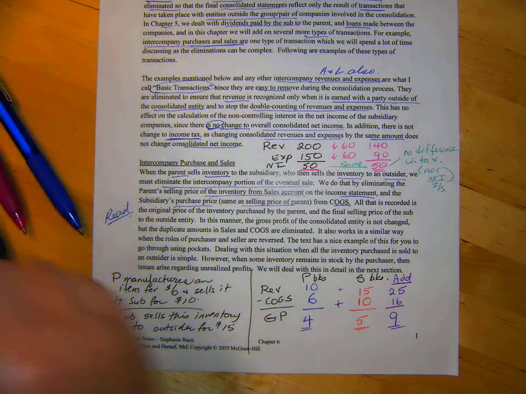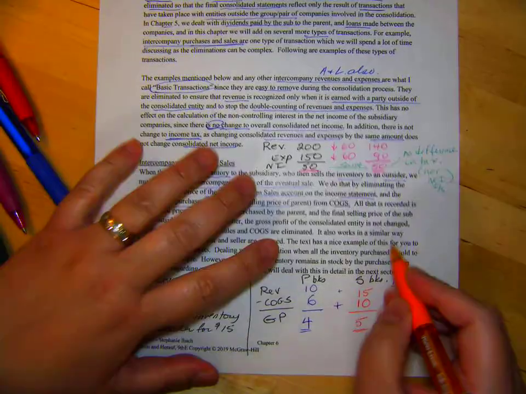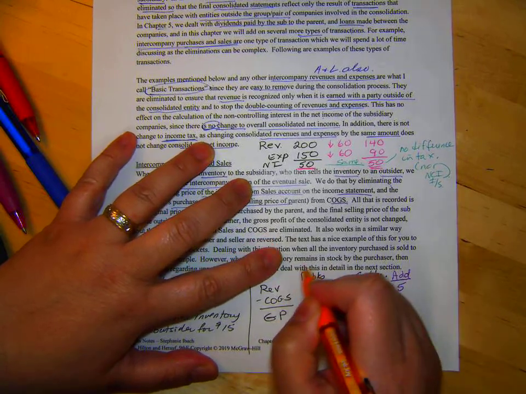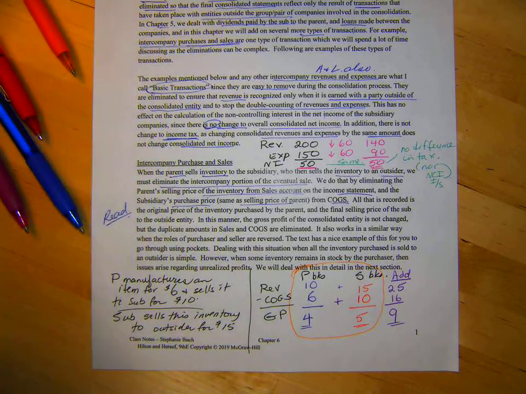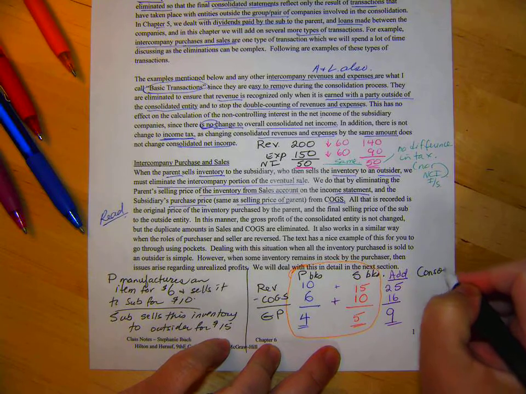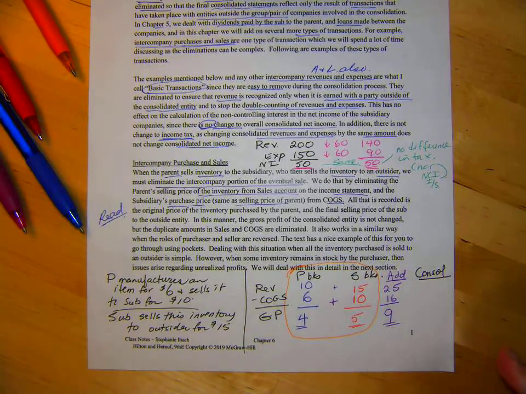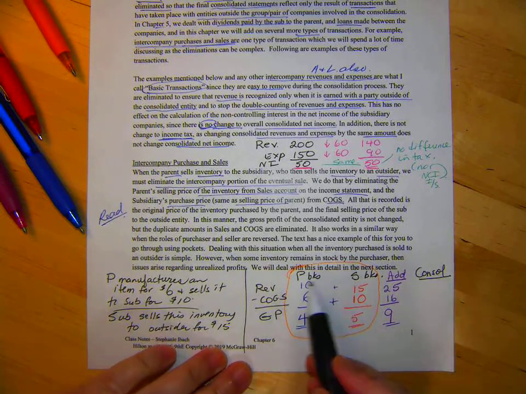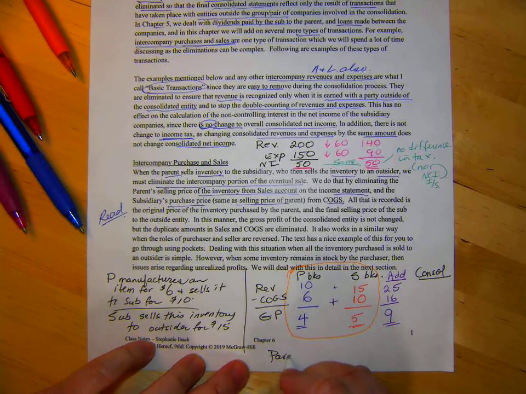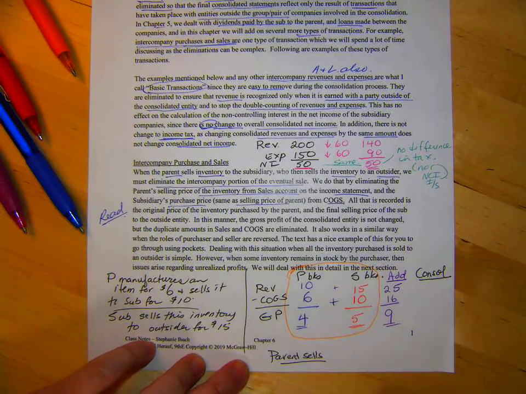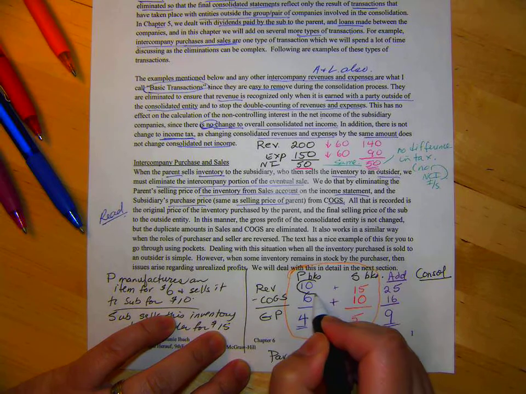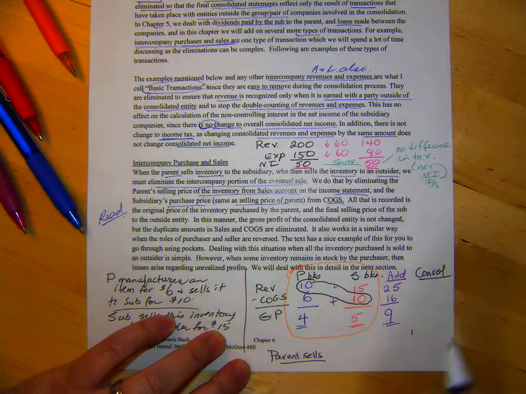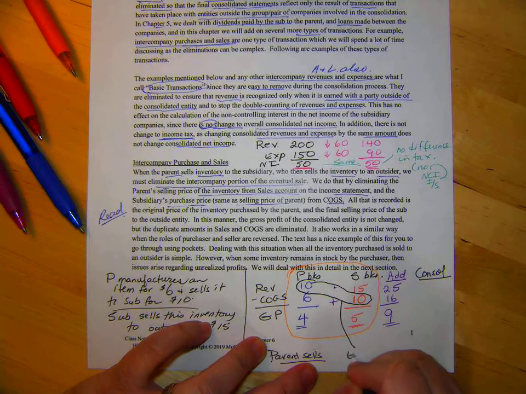However, if we draw a circle around them and they become one entity, then for consolidation, we've duplicated some of that. Okay? So, and this is a reminder, the parent sells. So we have this duplicated. So that's what we need to eliminate.